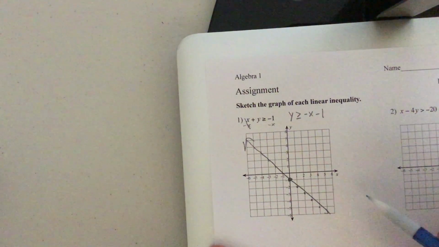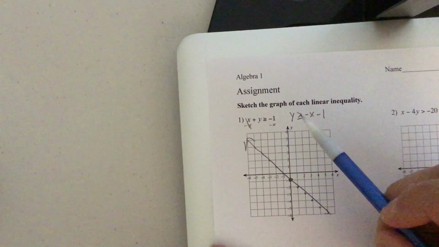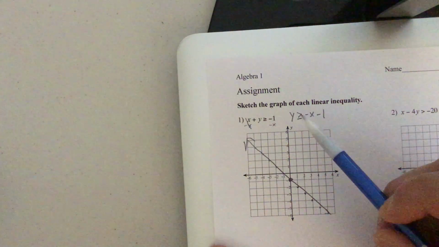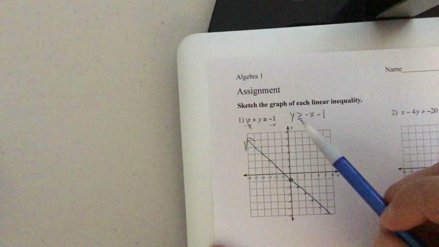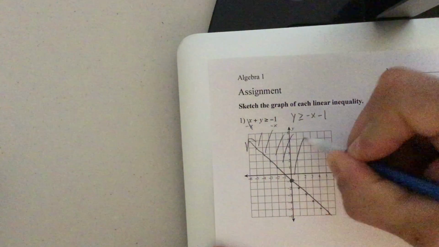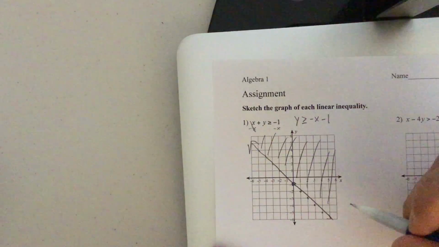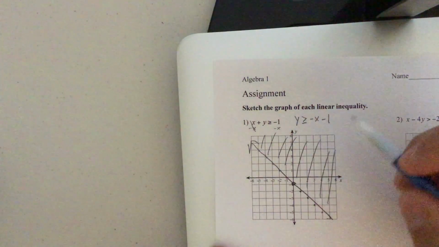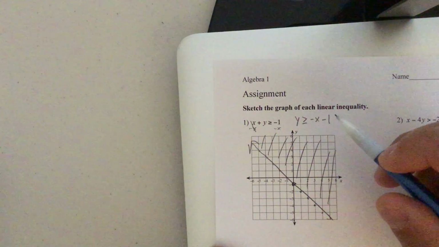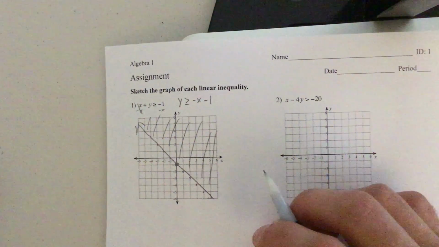Then, which way are we going to shade? That comes from the greater than part. If it's greater than, or in this case, greater than or equal to, we shade above our line. That means this entire area is where our solutions reside. Nothing new there. Let's jump over here to number 2. That's where the new stuff begins.